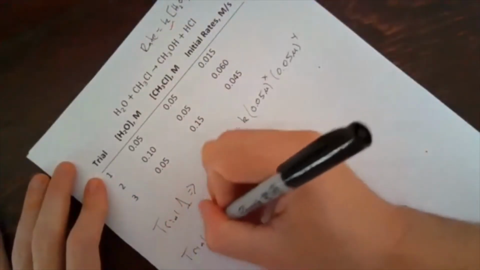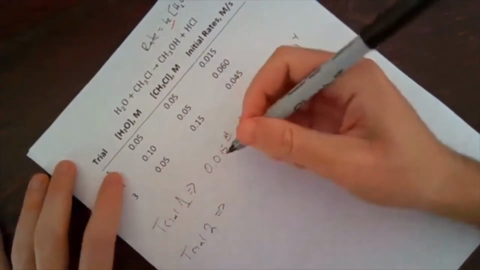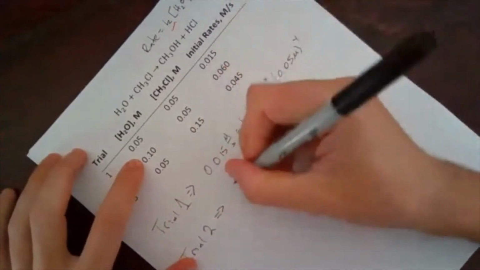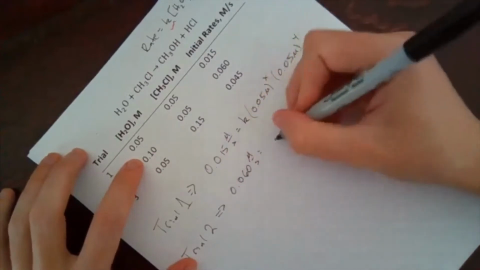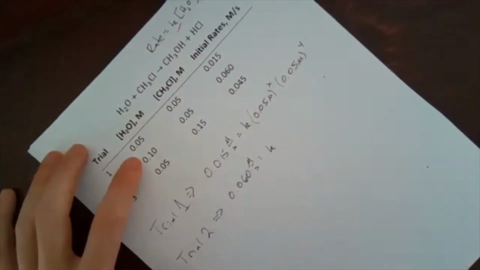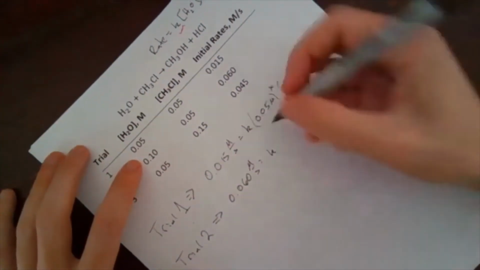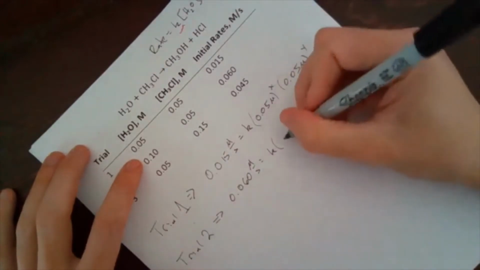What I also know is that for trial 2, the rate is 0.060 molar per second, equal to the same K. As long as my temperature stays constant, K is just a number.